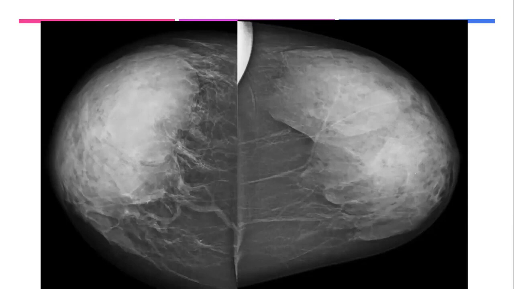Yes, there is a mass. Now here there is a circumscribed, partially obscured mass. And the outer part is indistinct, and it looks something like that. And I agree with you, there is some subtle distortion. So there are indeterminate findings. What is next? Compression. Compression or ultrasound. Or ultrasound.